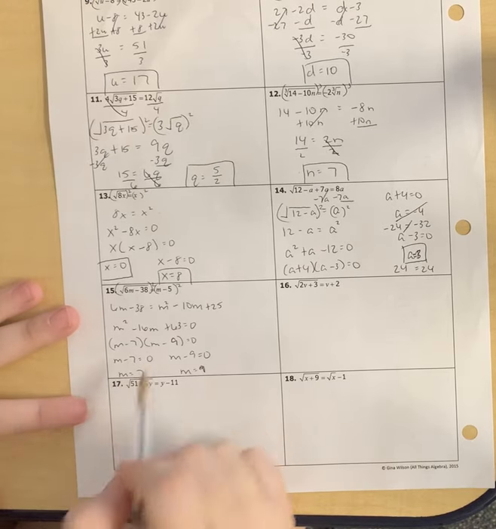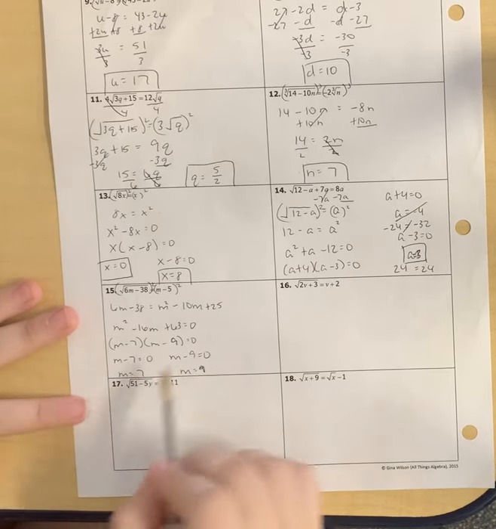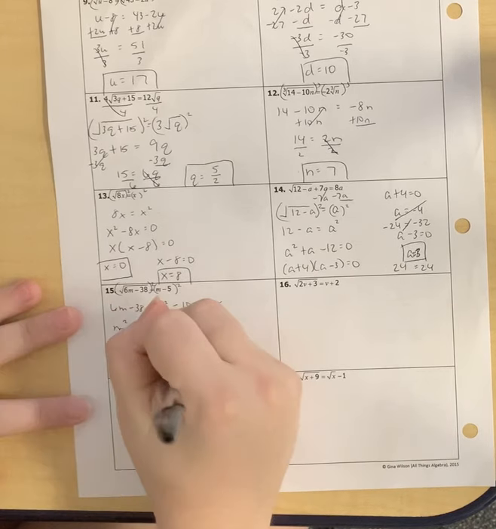Okay, so then you want to plug both answers back in and check to see if they're going to work. And it looks like both answers will work.